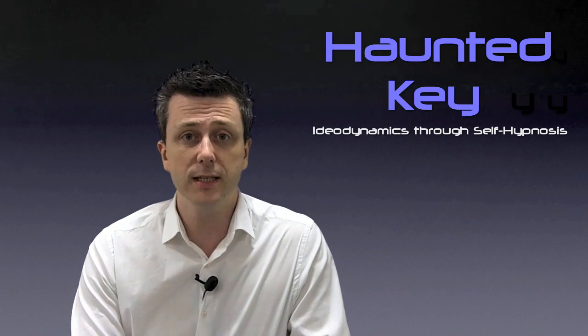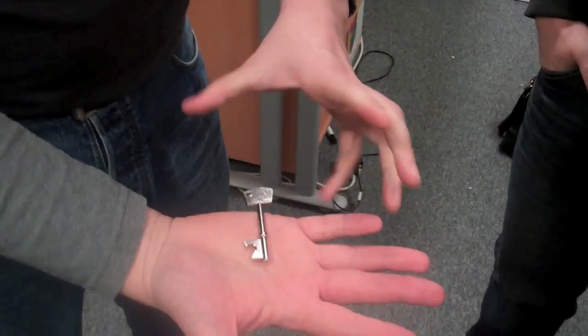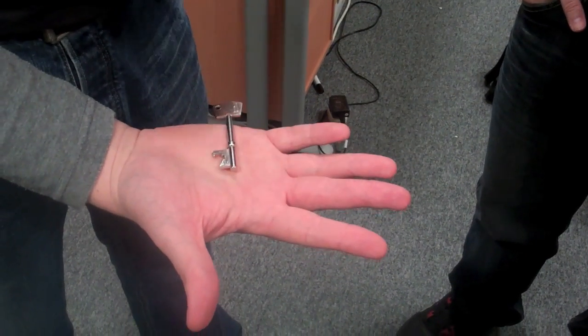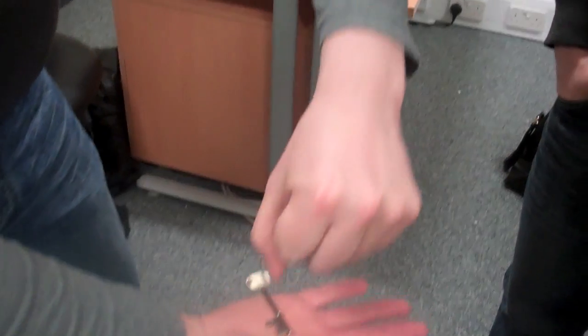This is the haunted key. It's about getting the energy to go in. It sometimes takes some time. You have to do this with a metal object because obviously that's much more conductive, but just watch the end, okay?